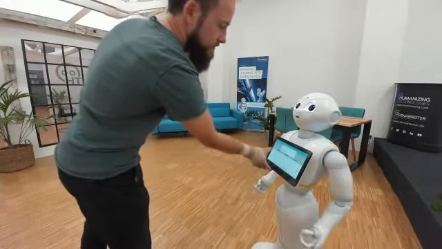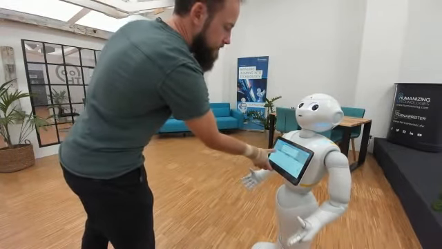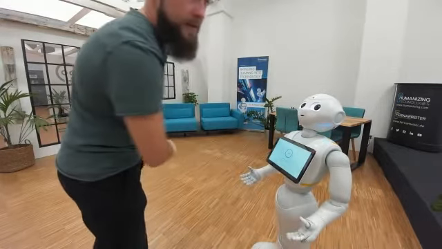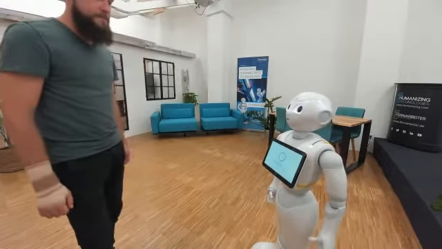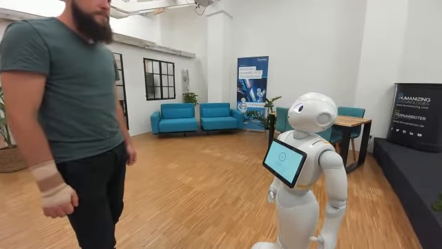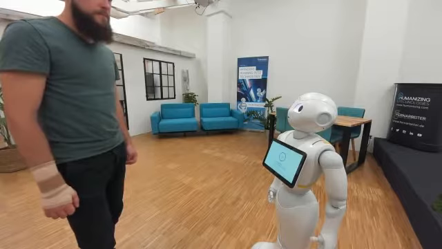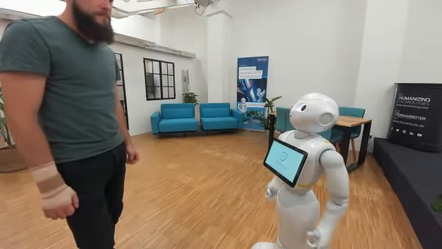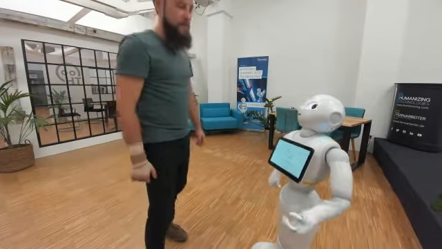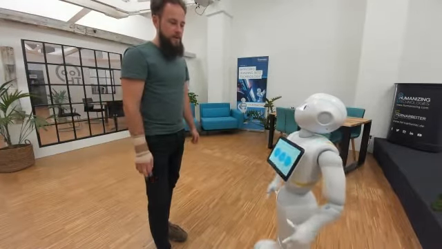I go to the hidden menu again and update the CMS content. Great. And now we can let the robot move around.